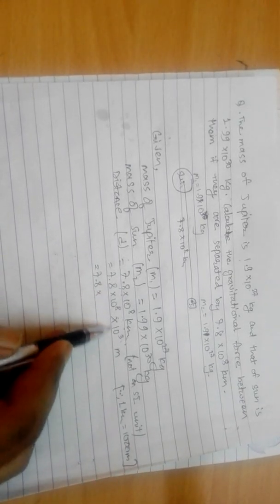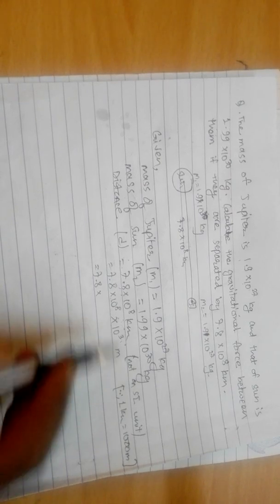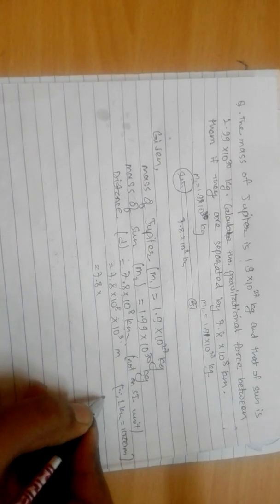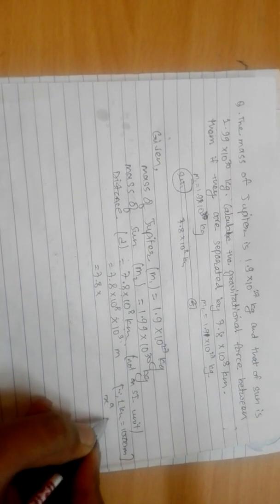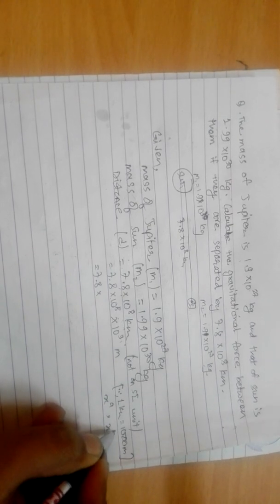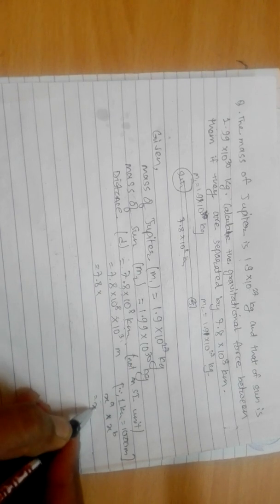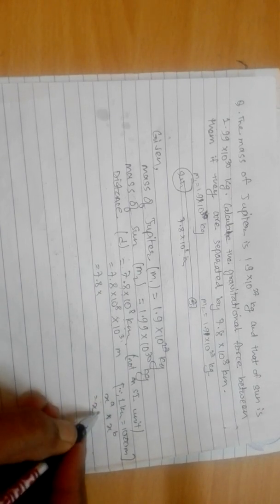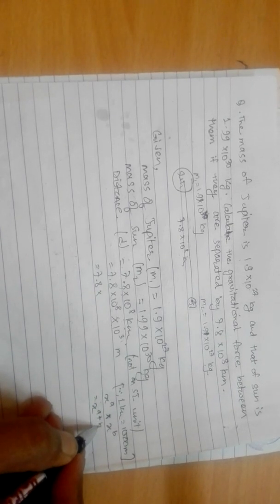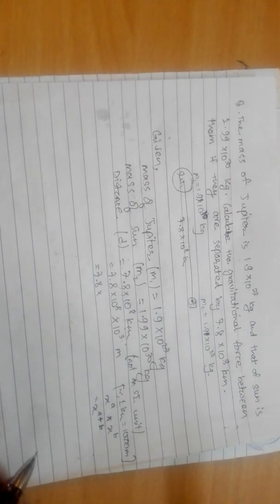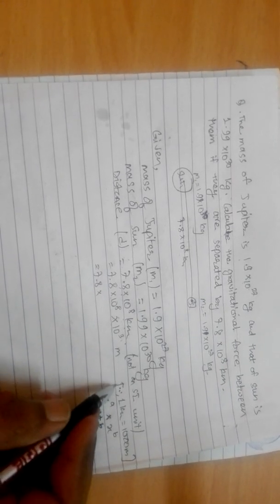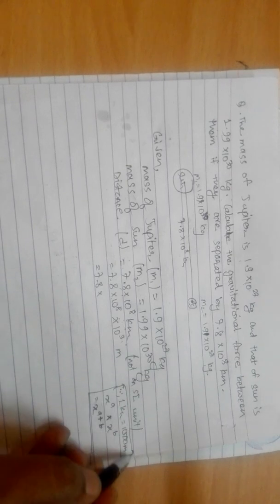Now you need to use the laws of indices. According to the law of index, if two terms have the same base and they are being multiplied, then what can you do? You can add the indices. This is the law. You might have got it from your mathematics class.